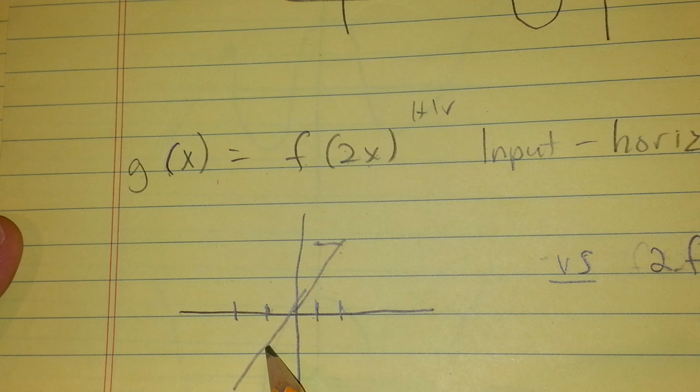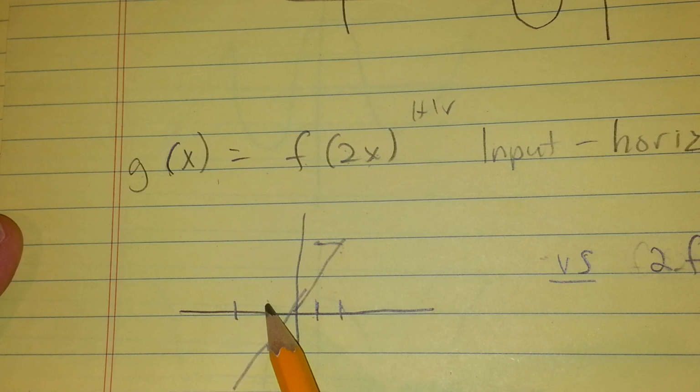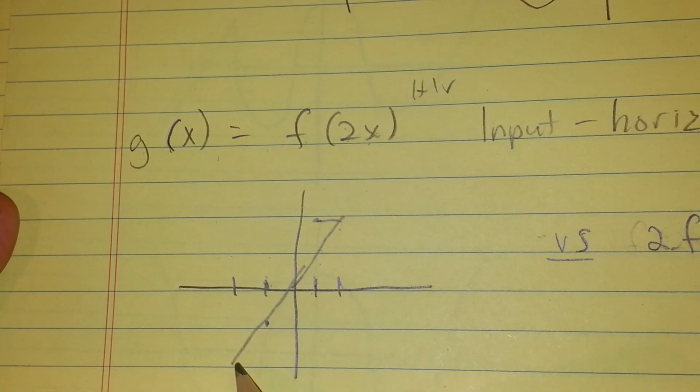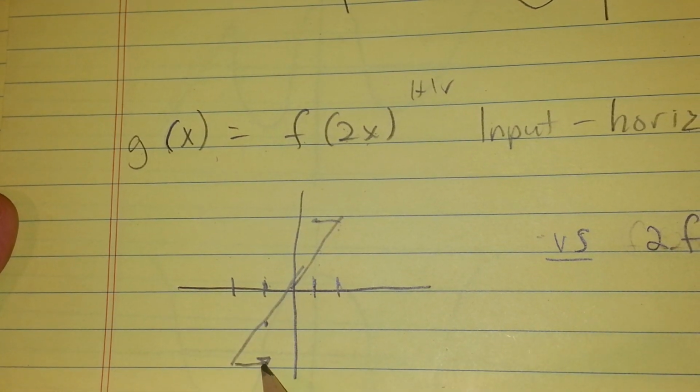And by the same token, if I came in at negative 1, normally it'd be negative 1 down here with this line, but instead, what's 2 times negative 1? Before I plug in negative 1 into our function machine, I multiply it by 2 and I get negative 2, and the value of negative 2 comes over here.